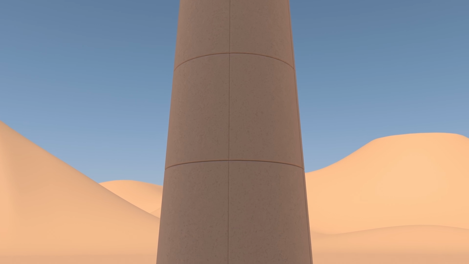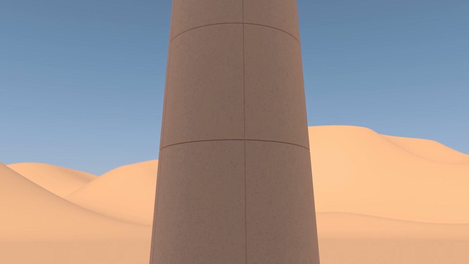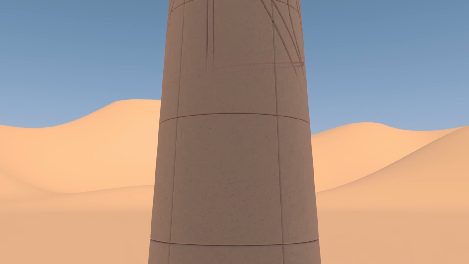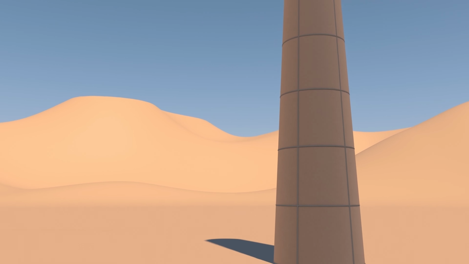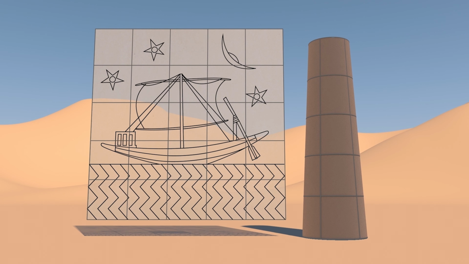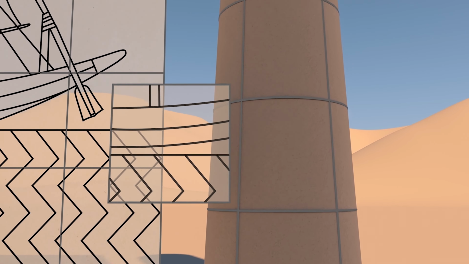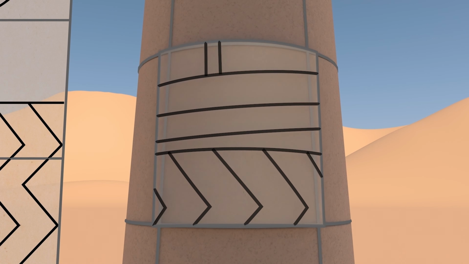Say that you are a stonemason working on a tapered column. You know the next step is going to be carving a design into the column's surface, but when you get the design from the architect, the art is drawn on a square grid. If we try to transfer the design directly to our column, we can see that this isn't going to work. A square grid doesn't fit neatly on this curved surface.